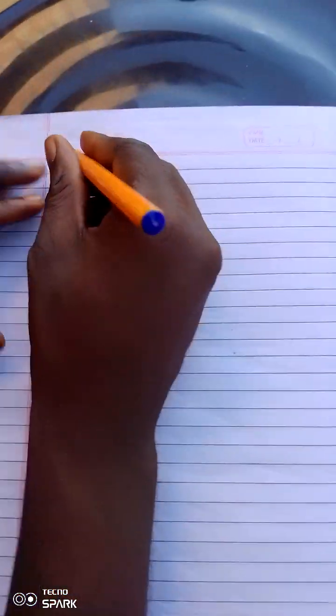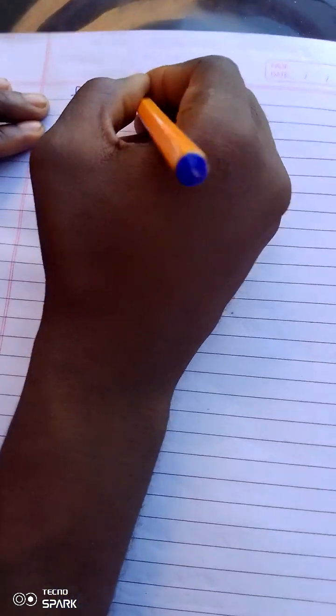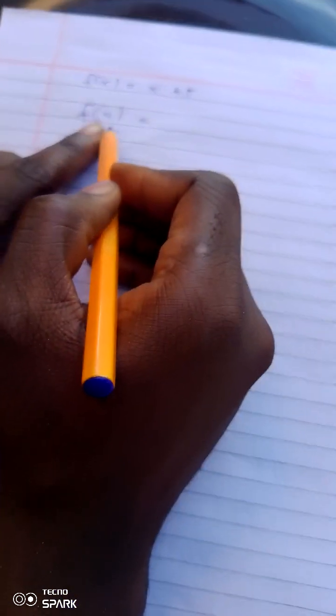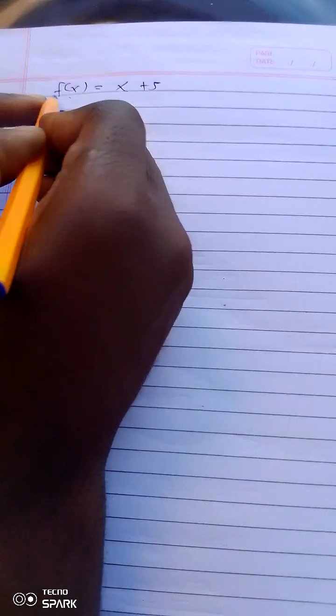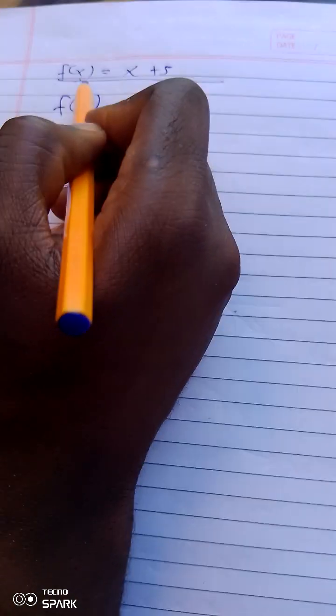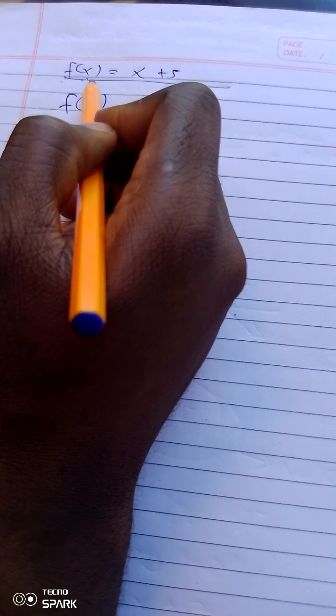So now we talk about the general case. If I'm given f of x is equal to x plus 5, and I'm told to find f of a, here I'm given the general input. My input here is what? x. And this f of x doesn't mean f times x. Just see the notation for what is the output when the input is x.